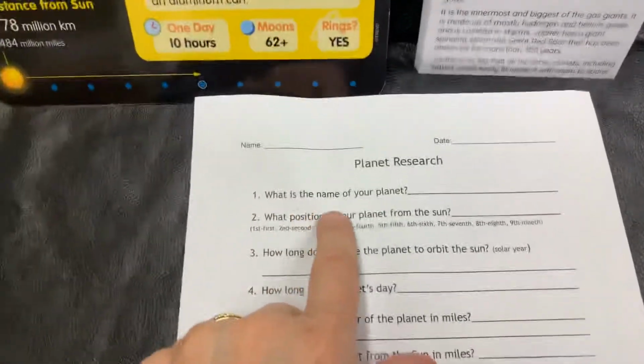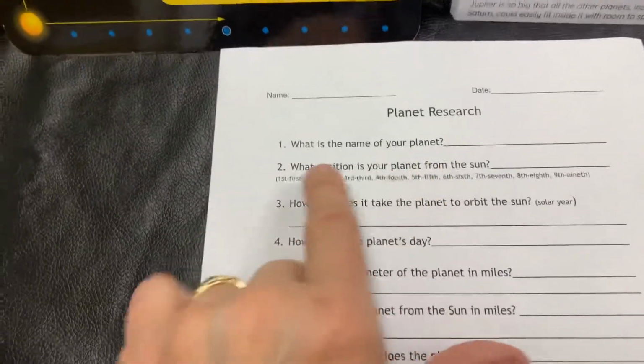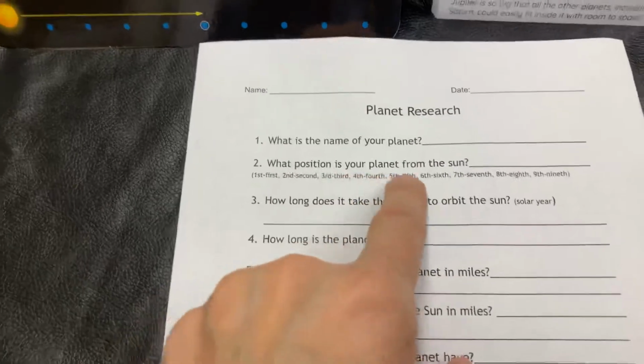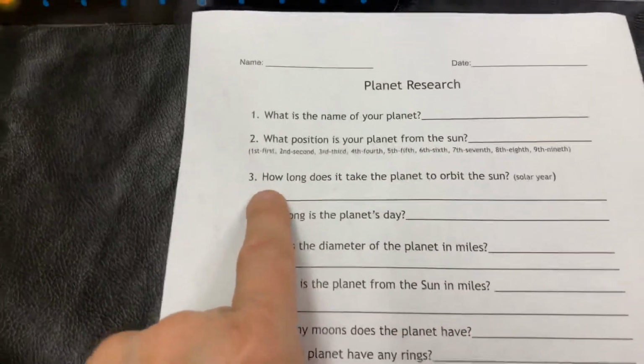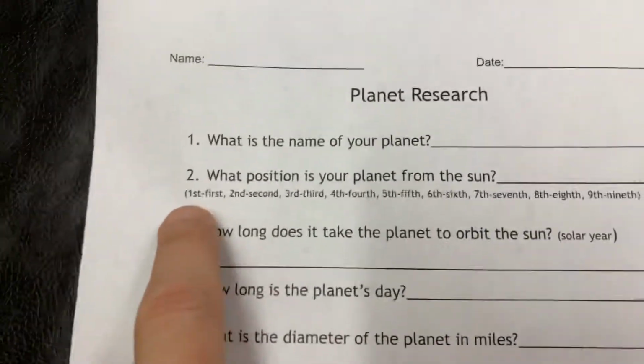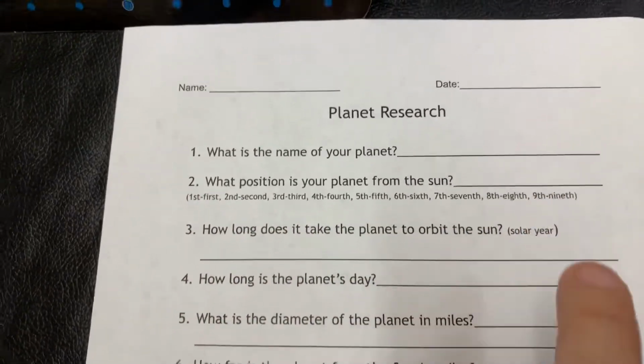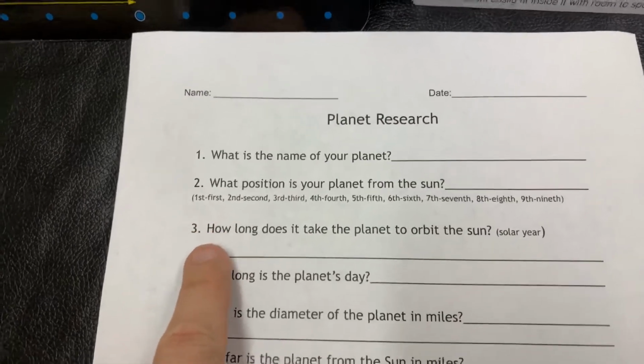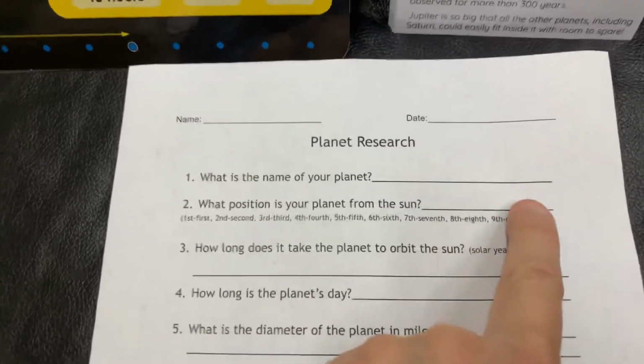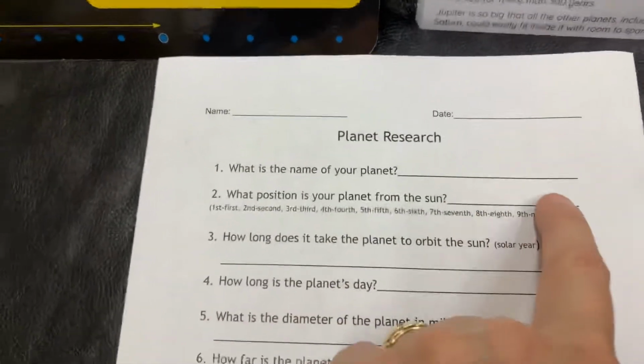All right, here's our planet research that I sent to you. So the first thing is, what is the name of your planet? The first question. What position is your planet from the sun? That's the second question, and the answers are all right there. First, second, third, etc. to ninth. So you can simply write that above it, circle the one that's correct, and then you can copy it up there.